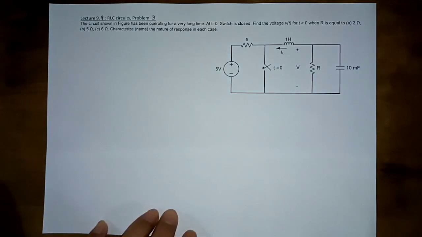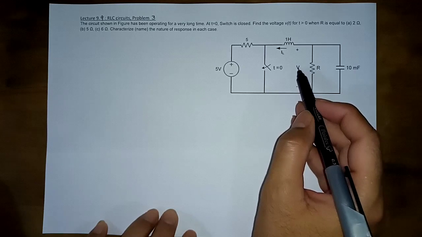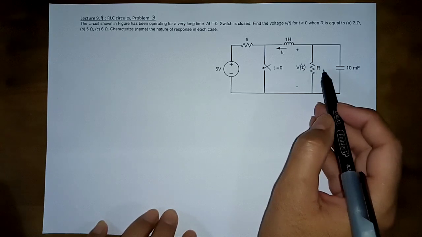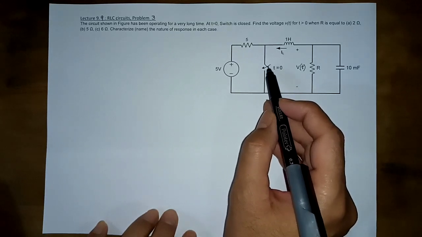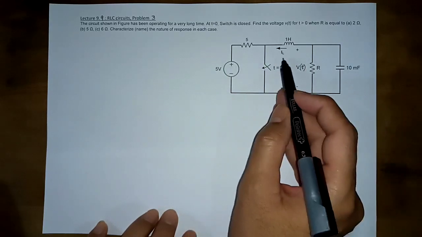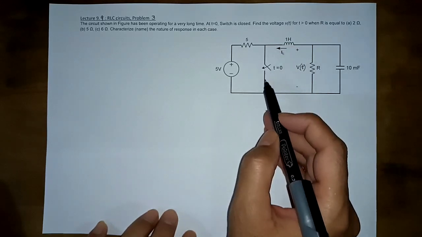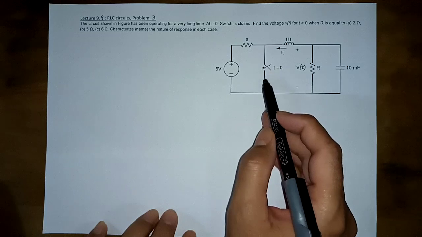So here we need to find this voltage v, should be small v. This v(t) is to be found, and once this switch closes at t equal to 0, now we get this circuit separated from this circuit, because this inductor shares this path. This is a short. Why would the current go here, the difficult path, and not flow from the short?